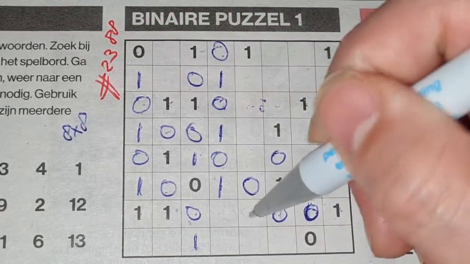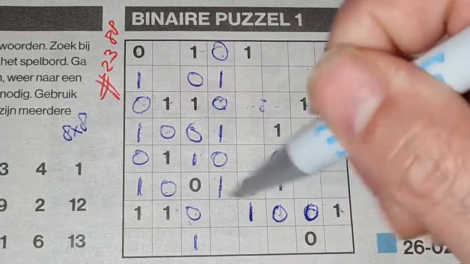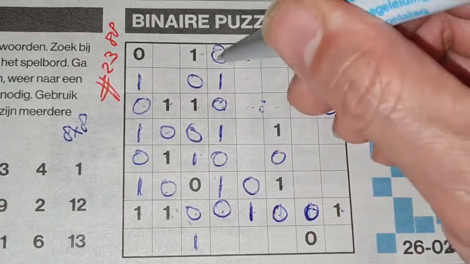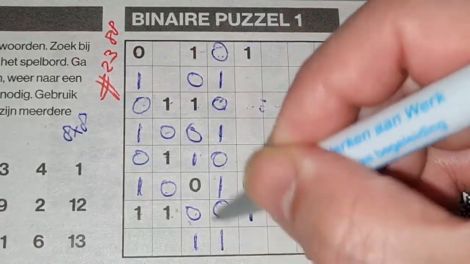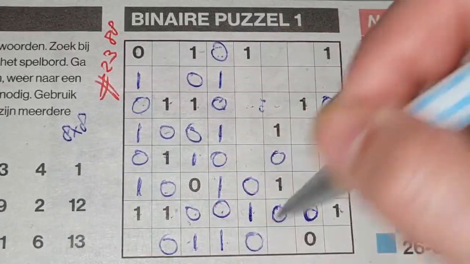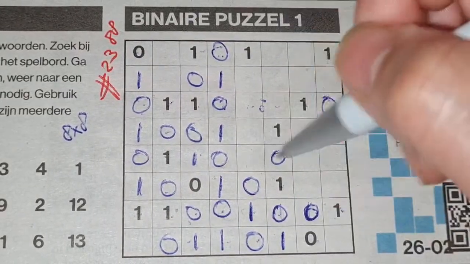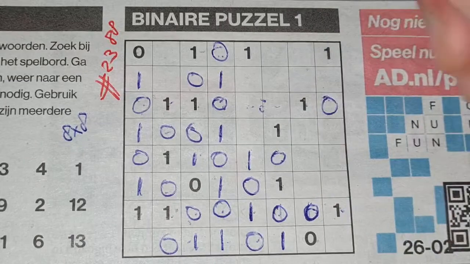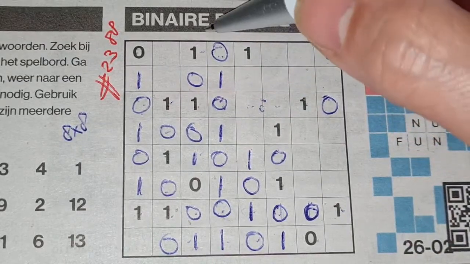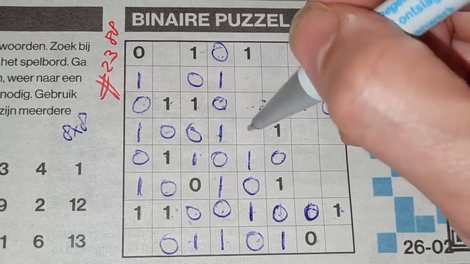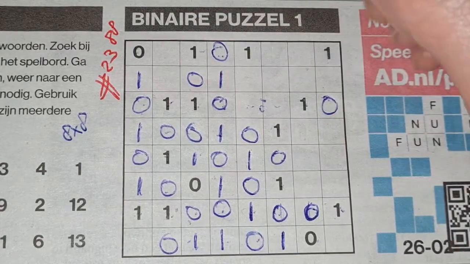Double O, here 1, there 1. 1, 2, 3, 4 ones, so the rest are O's. 1, 2, 3, 4 O's, so the rest are ones. Double 1, here no, there no. Between 2 O's comes a 1. Between 2 O's comes a 1. And then between 2 ones comes an O.